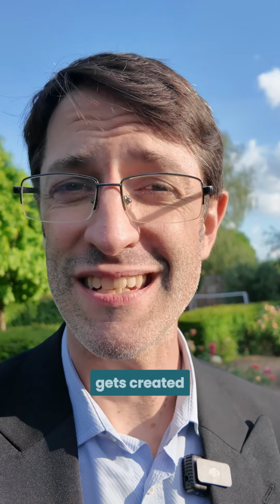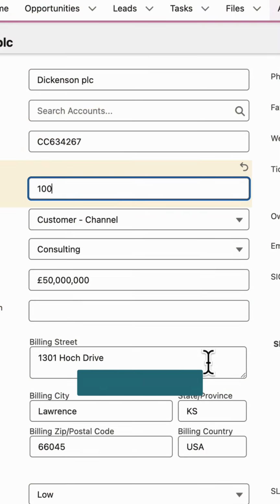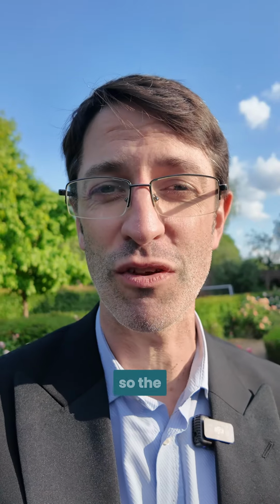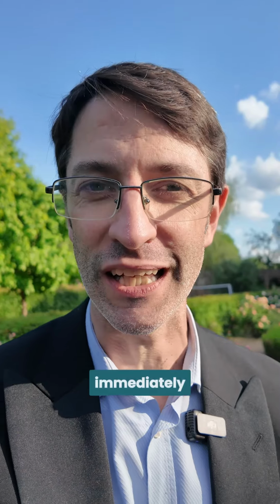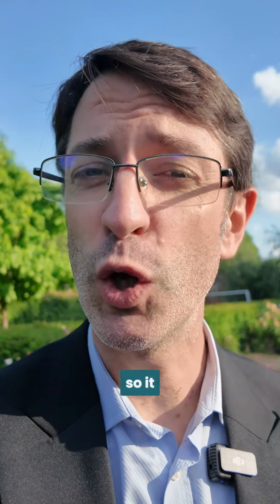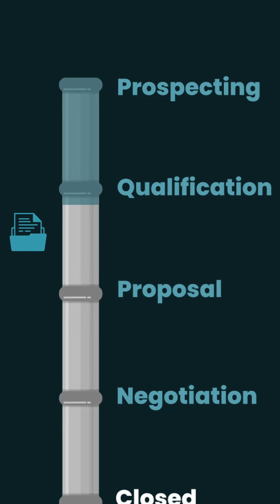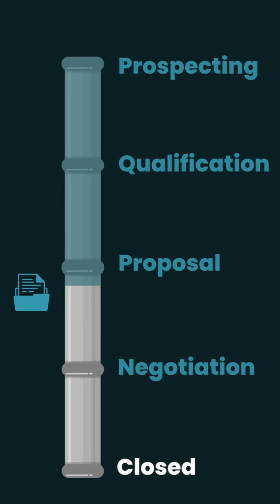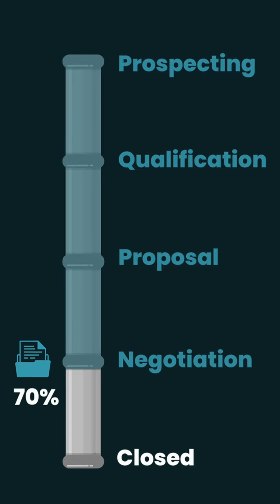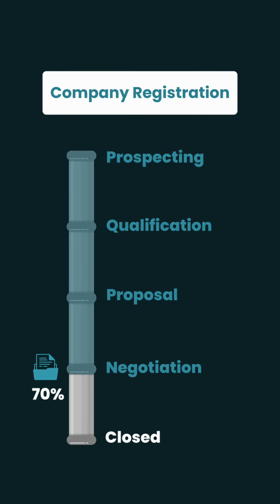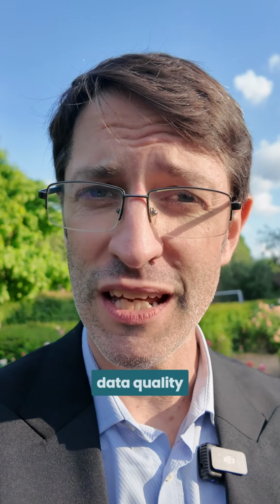So for example, for adoption, I don't want to make that field required when an account gets created, because I want people to easily create accounts so they can create opportunities so the sales pipeline can start immediately. So I want to have it further down the pipeline. So it could be as the opportunity goes through its stages, when it hits a specific stage or the probability of that opportunity gets to a certain level, that's when I want the company registration number to become required on the account.